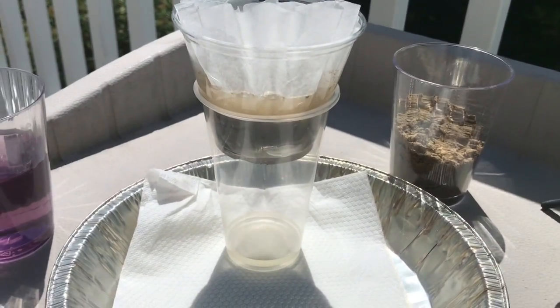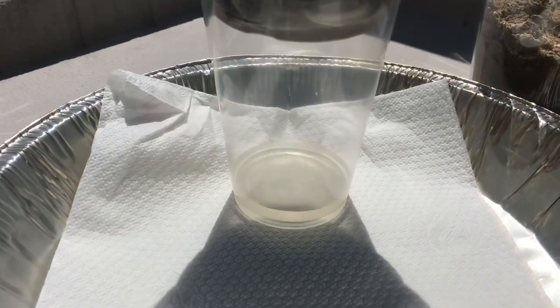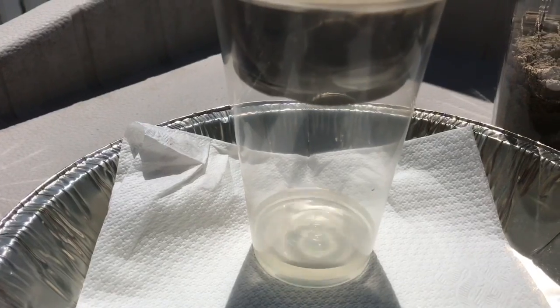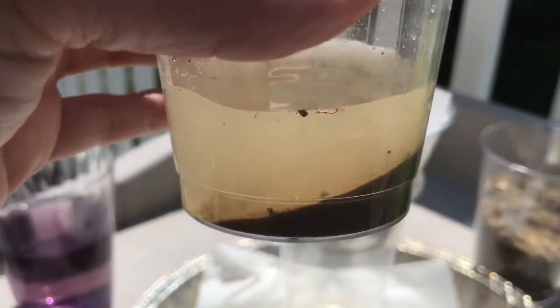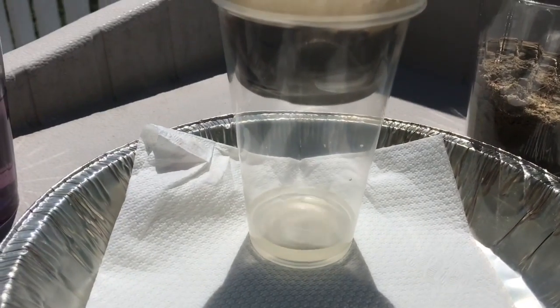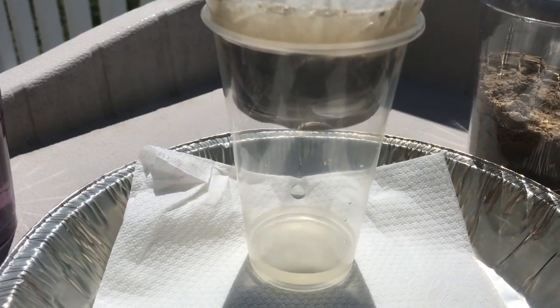And we see it continuing to drip out and creating some slightly clearer water. Here is where we started, as the soil filters some of that debris and dirt out.